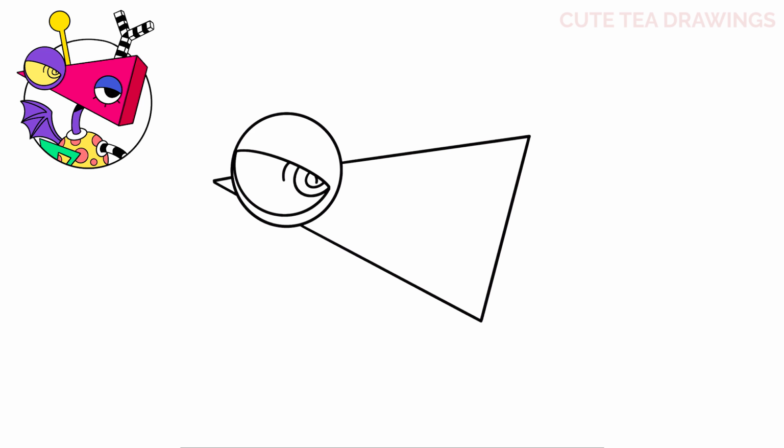Now to make the head 3D, let's draw an angle from the top and from the bottom, and then connect them again with a diagonal line. Now that we have the shape of the head, let's move in and draw the other eye.